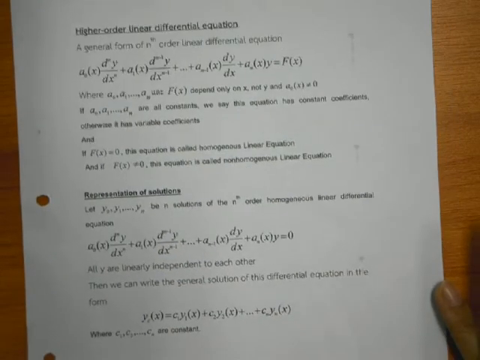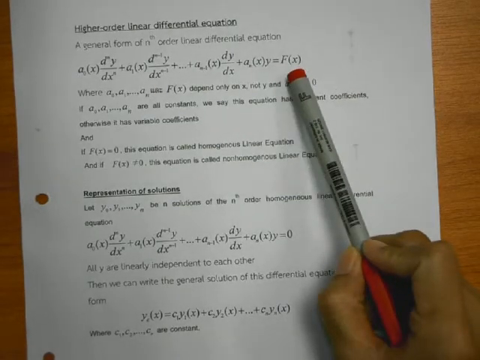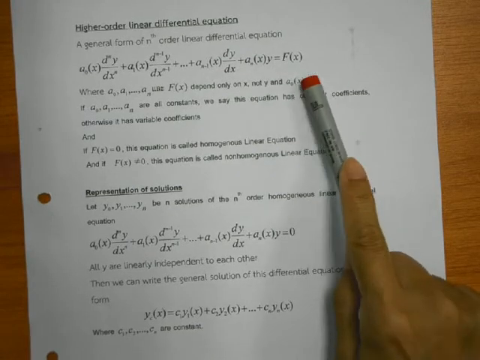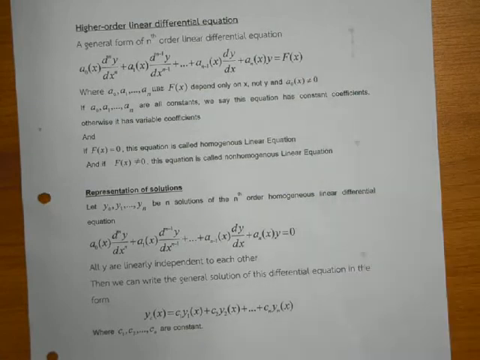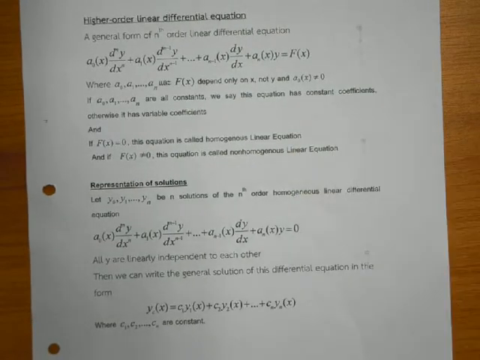And for the higher order linear differential equation, if f(x) equals 0, then we call that equation a homogeneous equation. If f(x) is not equal to 0, we call it a non-homogeneous linear differential equation. The reason why I have to point out these two definitions is because they have different solutions. Okay. First of all, we are going to talk about the homogeneous linear differential equation.